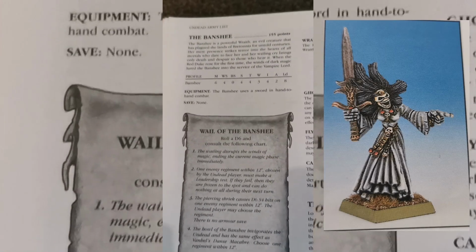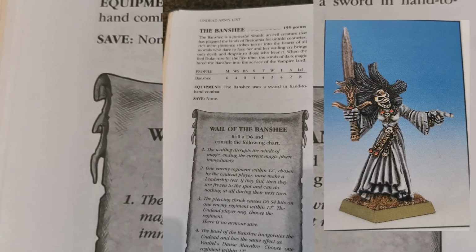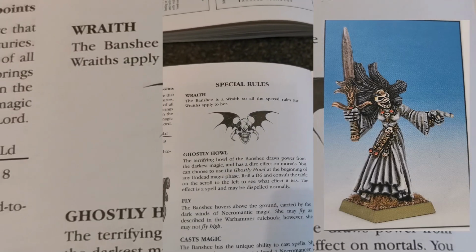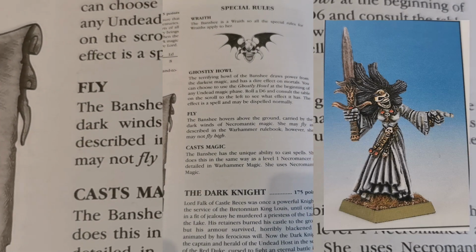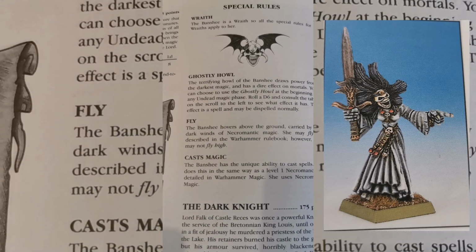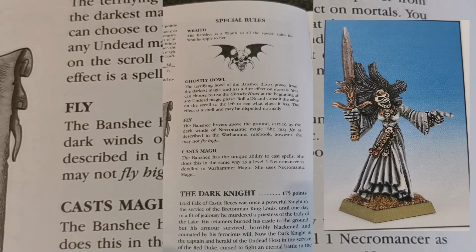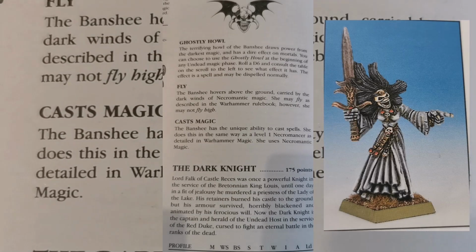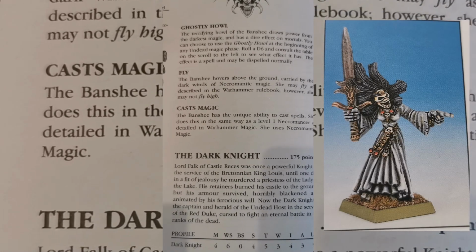So you could just take the special character, maybe even develop your own character based on it. You can see the Banshee uses a sword and doesn't have a save. But being a Banshee, she is a wraith, so all the special rules for the race apply to her. She's got a ghostly howl to roll on this table. She can fly. What's her move? 6. Okay, but she's got the fly rule, which is great. Cast magic: the Banshee has a unique ability to cast spells. She does this in the same way as a level 1 necromancer, as detailed in Warhammer Magic. She uses necromantic magic. Actually, fantastic.